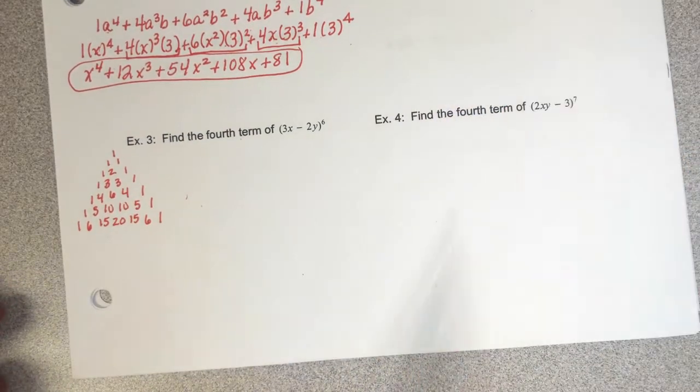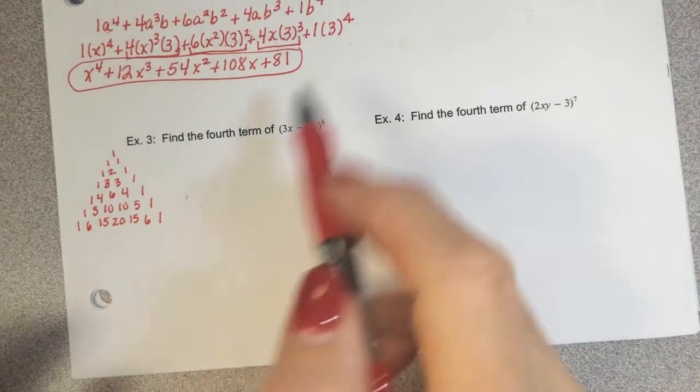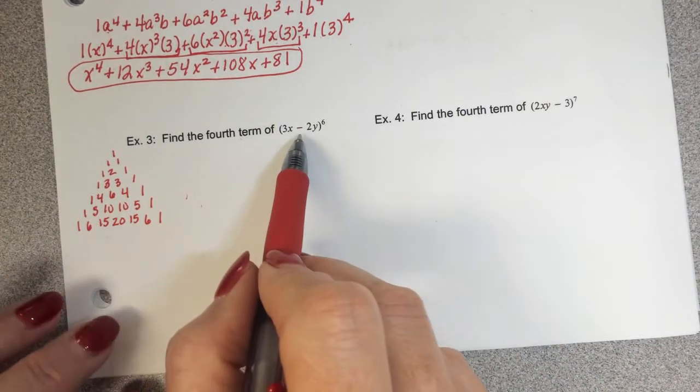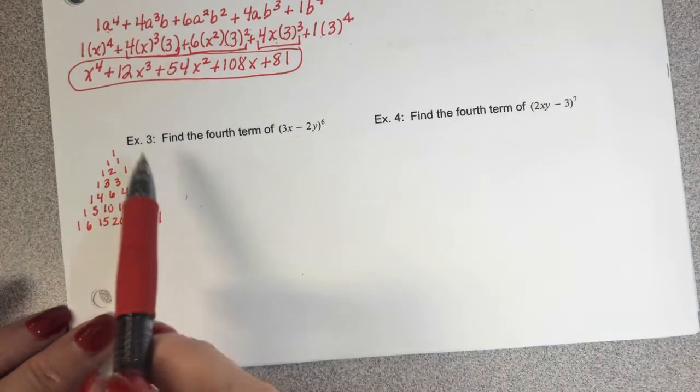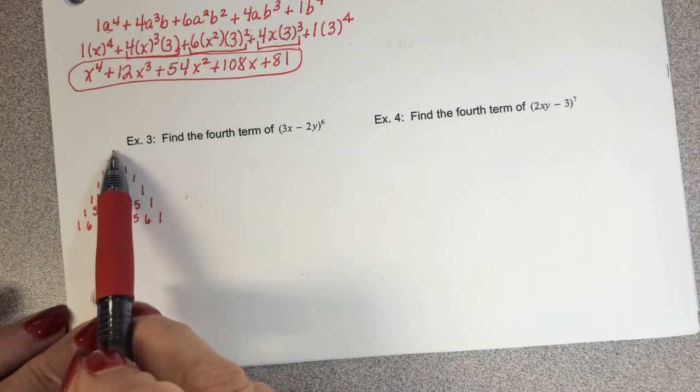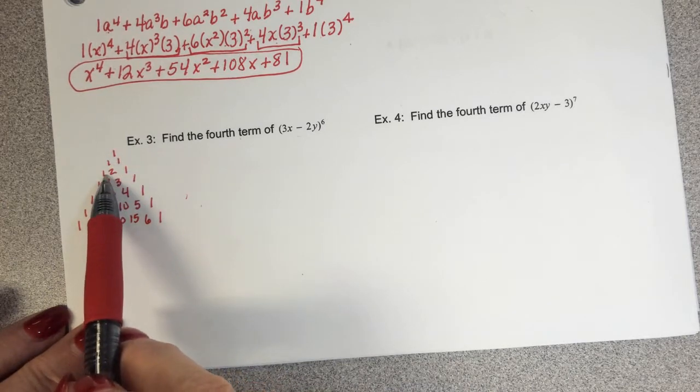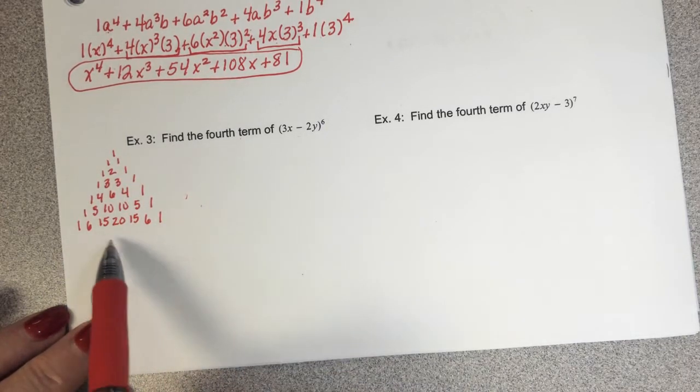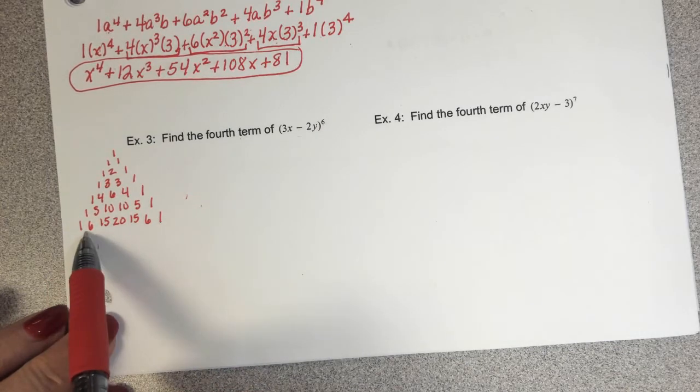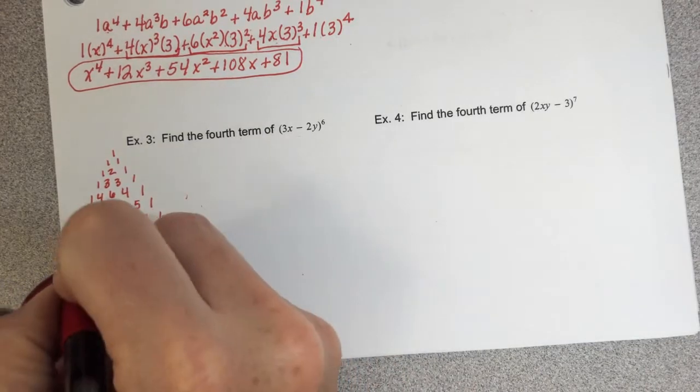Oh, I already did that one, didn't I? Okay. I was like, those numbers seem familiar. That's because I just did it. Okay, so I'm trying to find the fourth term. If I have something to the sixth power, which am I using? Am I using the first row, second row, third? Which one is it going to be? This bottom one right here. Whenever I see that 6, that's the one to the sixth power. So I'm trying to find the fourth term.